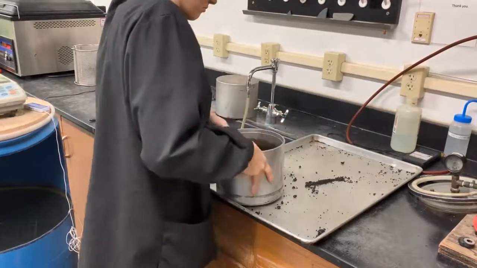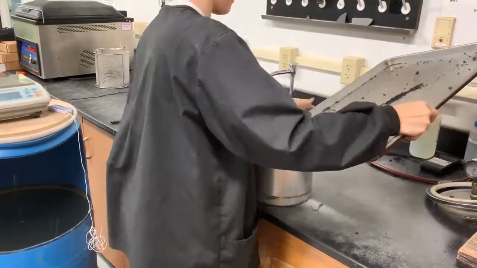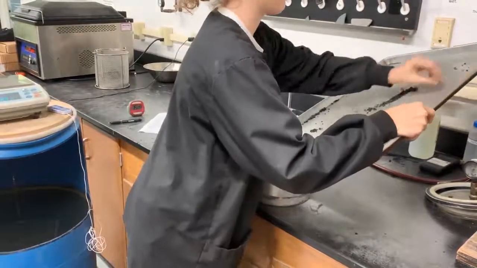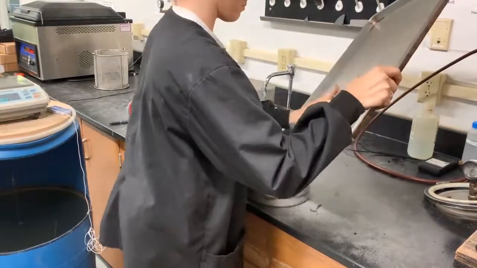The method that we are showing today in this video is what we call the pycnometer method, or as some folks like to call it, the rice bowl method. You can also perform the flask method if you do not have the pycnometers in the lab.